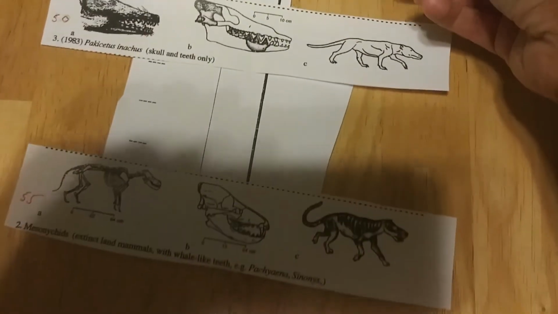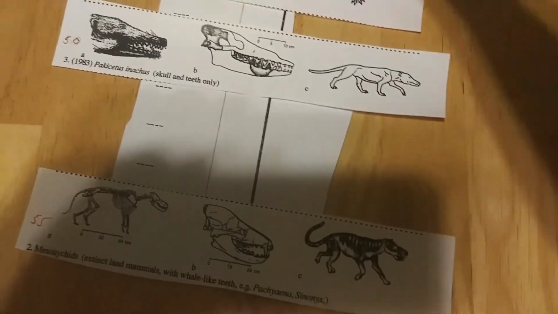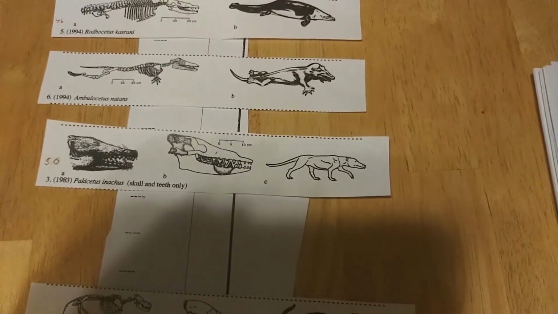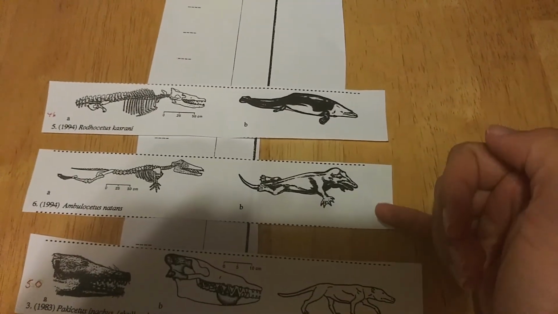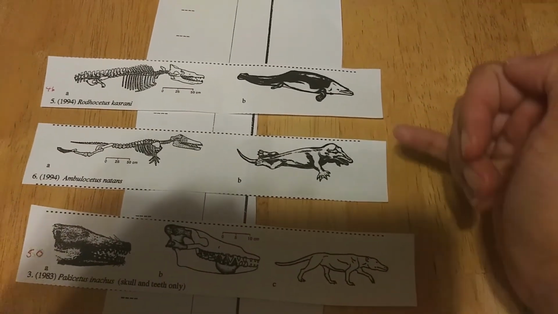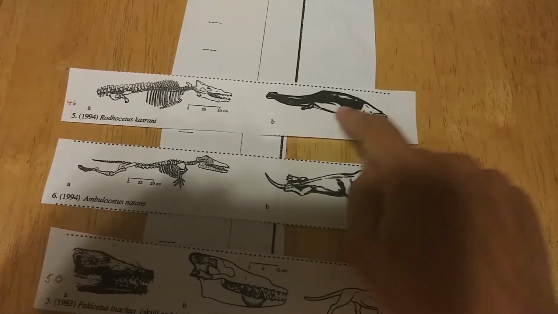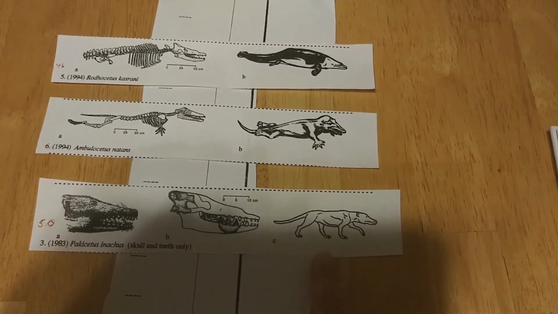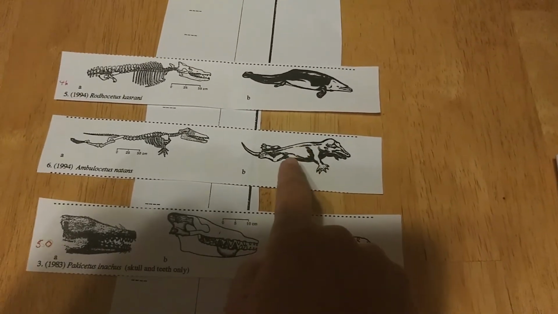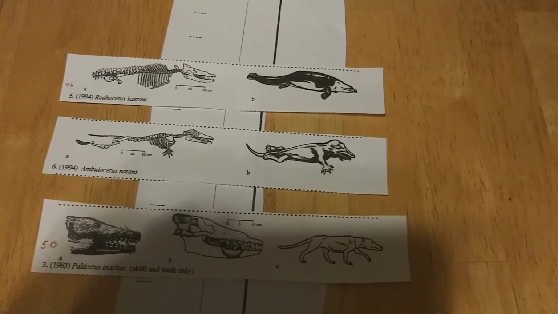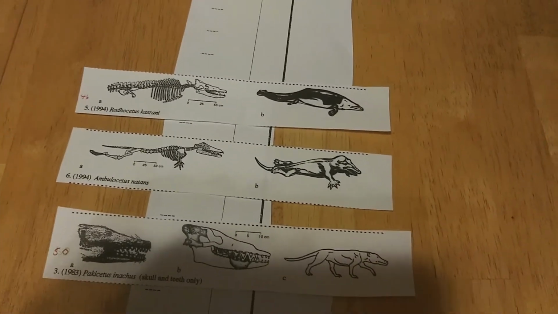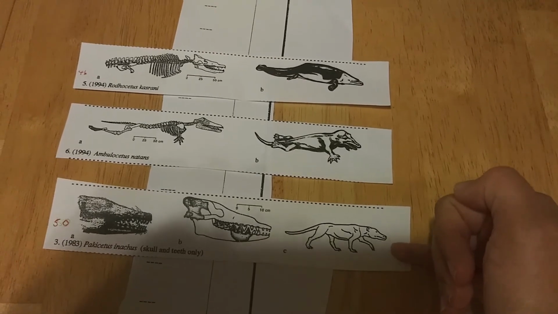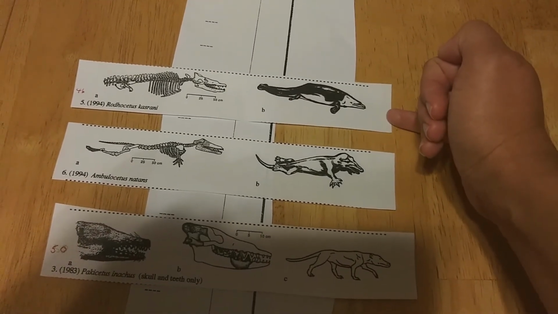So if we place it, it said 48, so there was 45, 46, 47, right about there, 48. You can see that it bridges this gap really nicely between something that had little back legs to something that had fully functional back legs here. So this is a nice transitional fossil showing going from a land mammal to a water mammal.